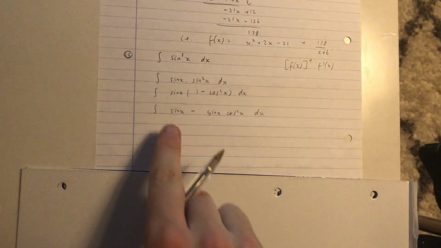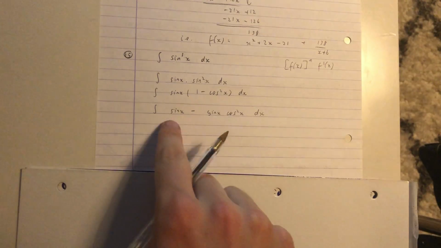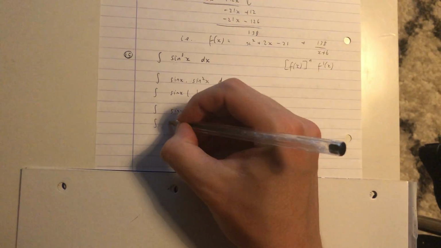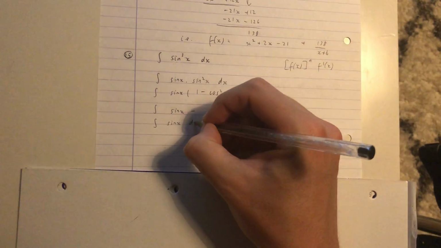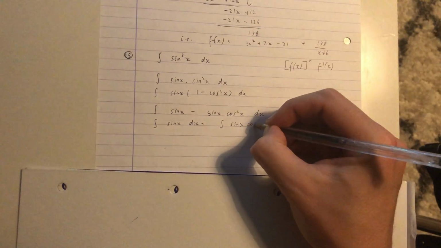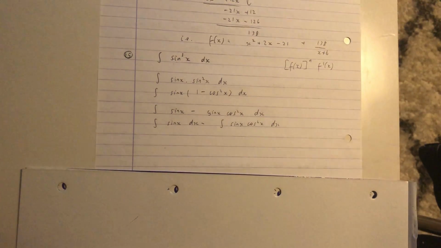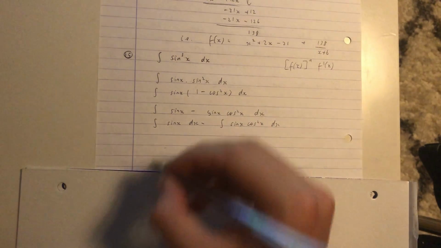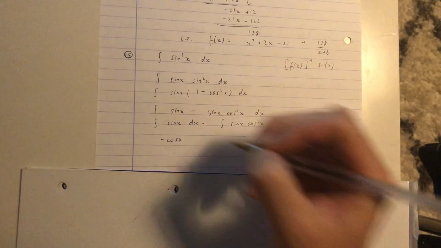Now these are kind of two completely different integrations, so I'm going to split them up, because one of them I can definitely do immediately. Sine x you can integrate straight away. Sine would integrate to minus cos.